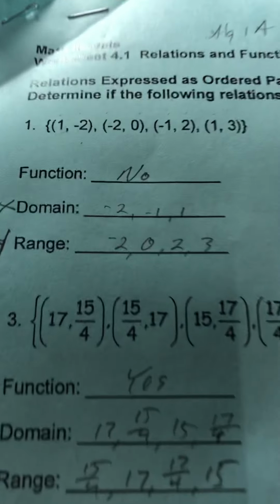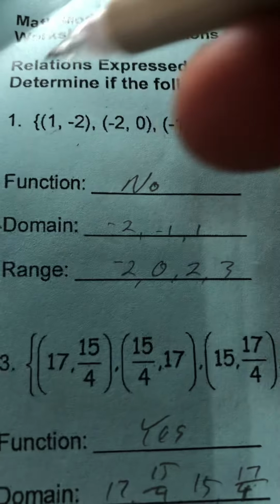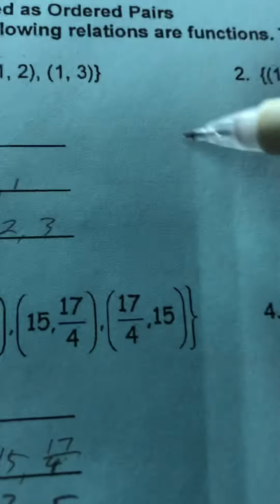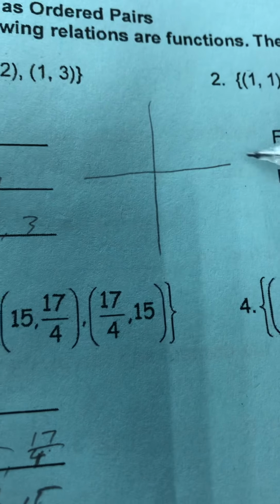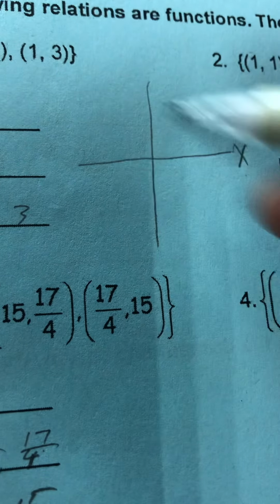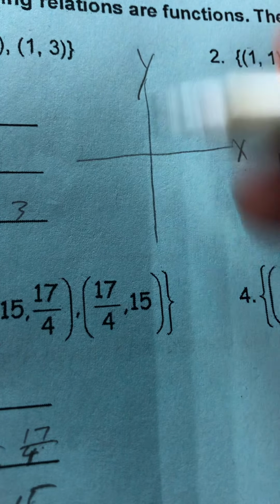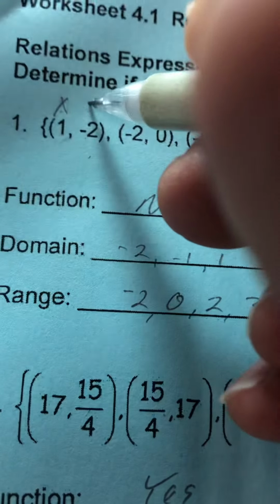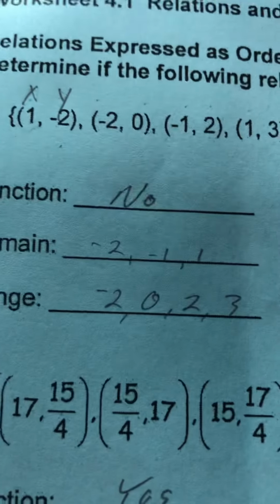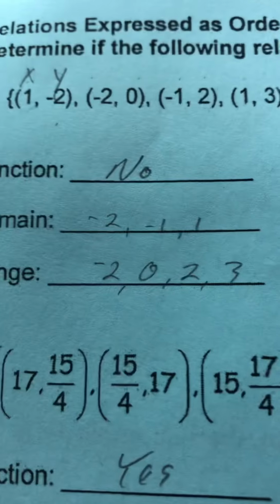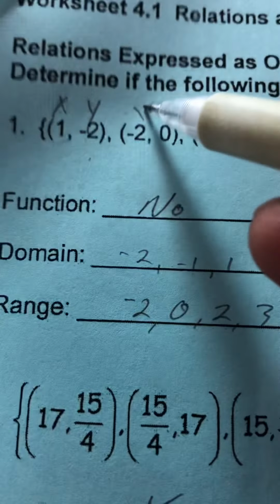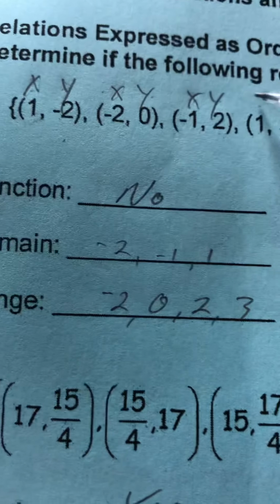Here we go. Remember, when you're looking at these coordinates, they are listed in X and Y values, because in a graph, in the quadrant plane, we have our X and we have our Y coordinates, right? Okay, so this is going to be our X and this is going to be our Y. Just like in the alphabet, X comes first. In the coordinates, the X comes first, and it always goes XY, XY, XY, XY.